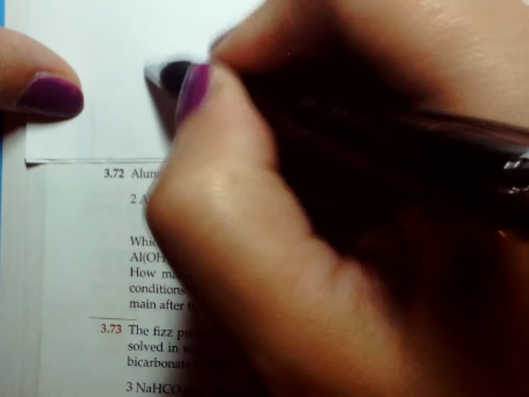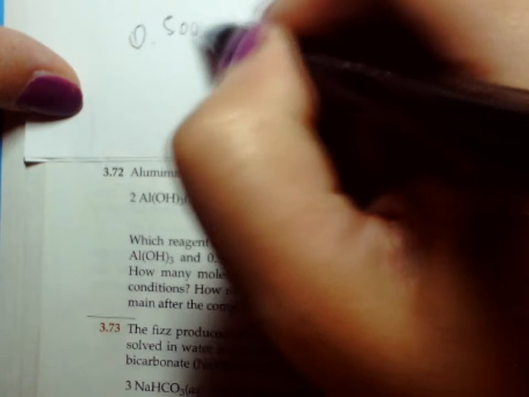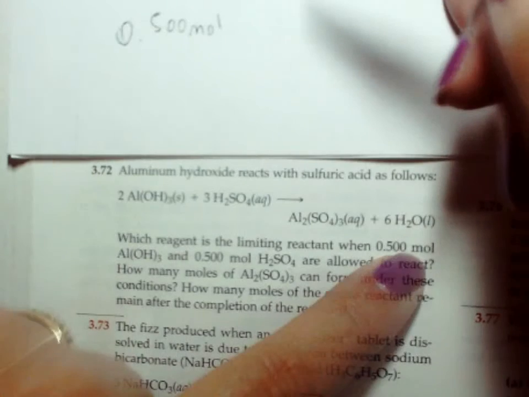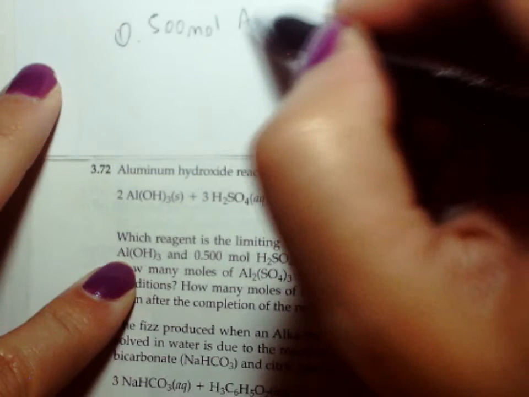All right, so if you have two givens, what you do using the old-fashioned method is you start one fence post with the first quantity they give you. It's 0.5 moles of AlOH3.